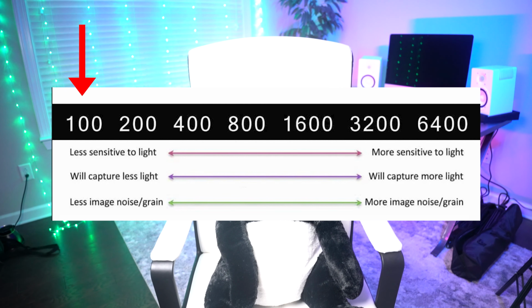So from ISO 100 to 200 is one stop. From 200 to 400 is one stop. From 400 to 800 is one stop. From 800 to 1600 is one stop. From 1600 to 3200 is one stop. And from 3200 to 6400 is one stop. So guys, that is a total of 6 stops of light.